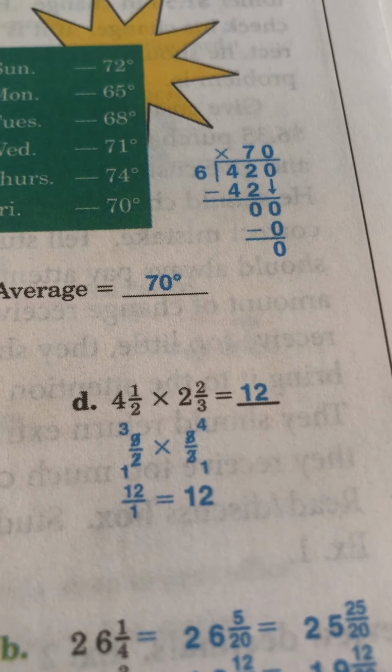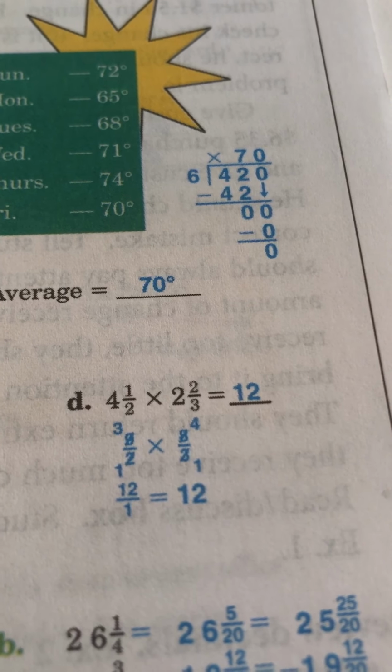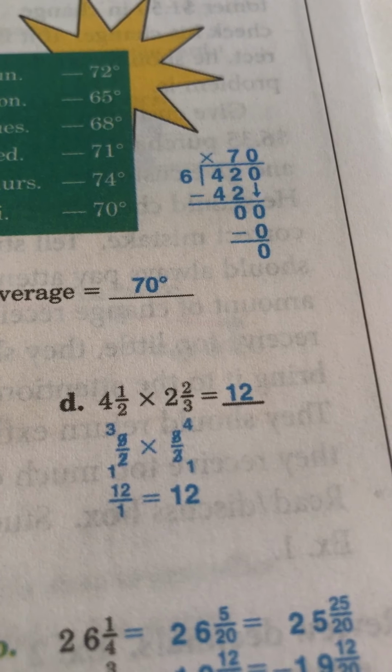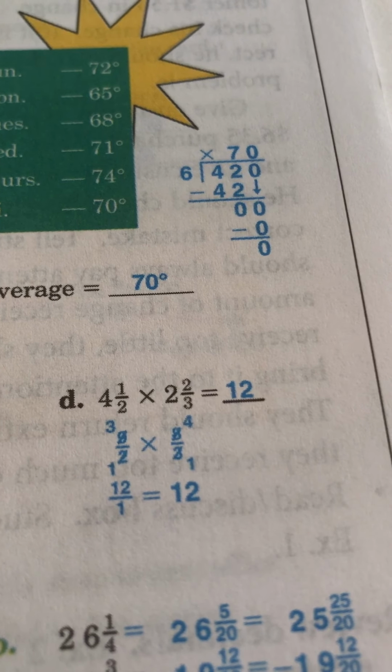So you have, what do you have, class? 9 over 2 times 8 over 3, okay? Can you cancel anything? Yes, you can. 2 goes into 2 one time, 2 goes into 8 4 times, 3 goes into 9 3 times, and 3 goes into 3 one time. 3 times 4 is 12, 1 times 1 is 1. 12 over 1 is just equal to 12. You do not leave it 12 over 1, okay?